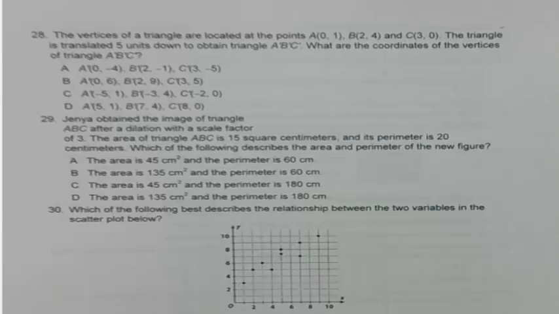29. Jenna obtained the image of triangle ABC after a dilation with a scale factor of 3. The area of triangle ABC is 15 square centimeters and the perimeter is 20 centimeters. Which of the following describes the area and perimeter of the new figure?